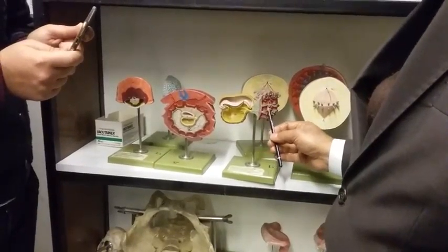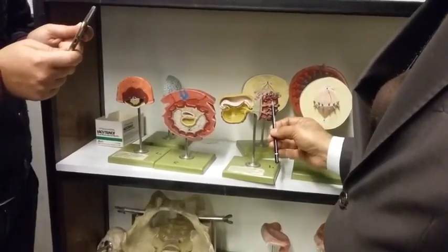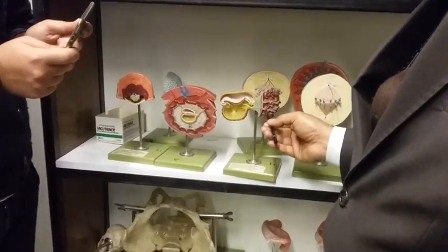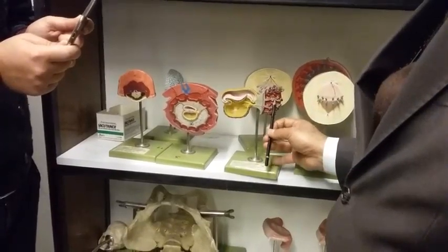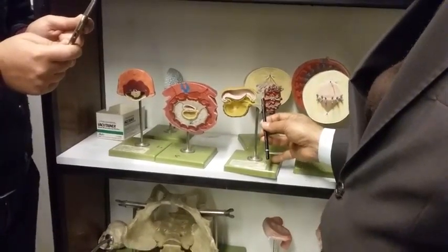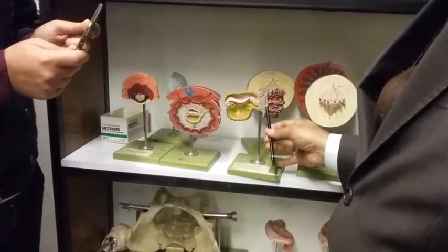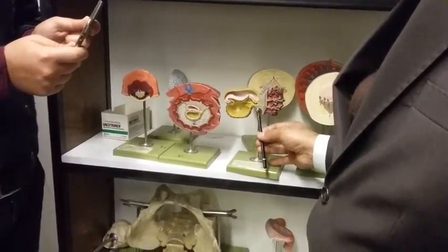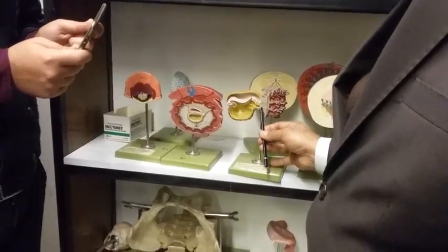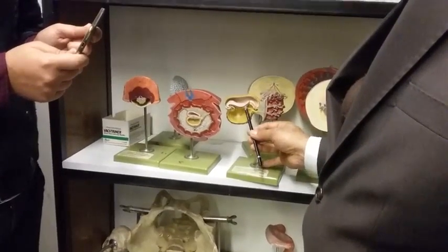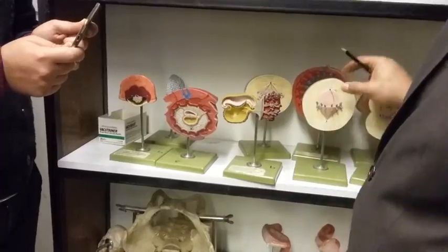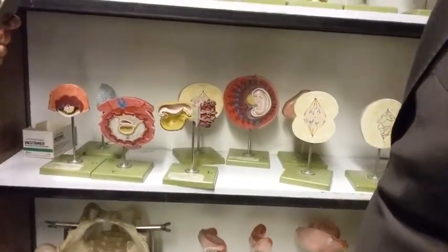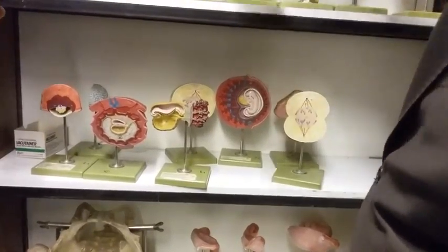Each of them is formed of central stem villi and the branching terminal villi. In between the villi, this is the intervillous space. You can see that the blood vessels in the villi are connected with the blood vessels in the chorionic plate, and the blood vessels in the chorionic plate are connected with the blood vessels in the connecting stalk. Blood vessels in the connecting stalk are connected with the intraembryonic blood vessels. So this is the figure in the third week of development showing the trilaminar germ disc formation.